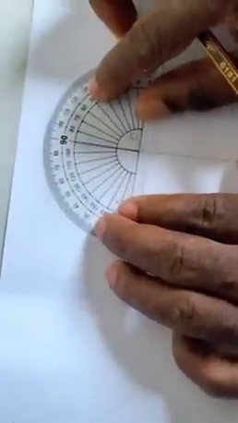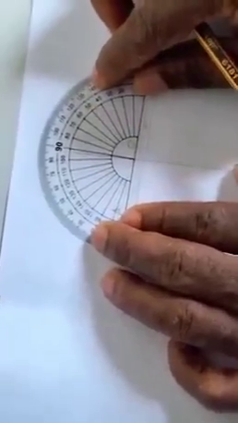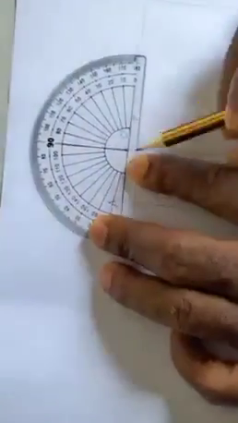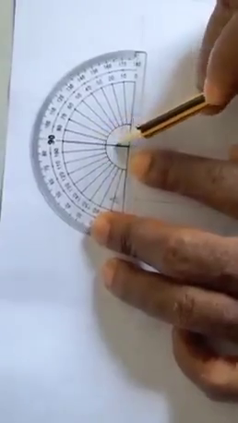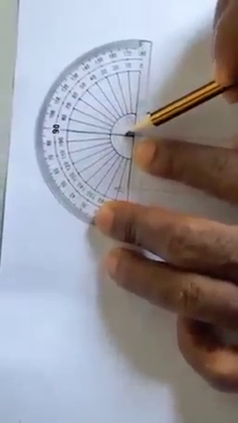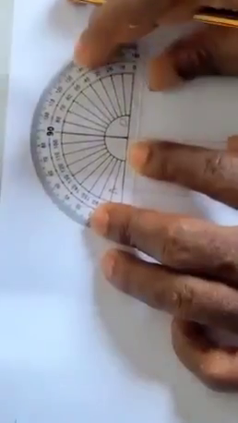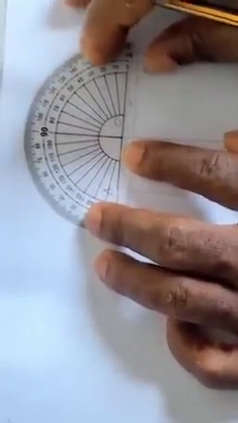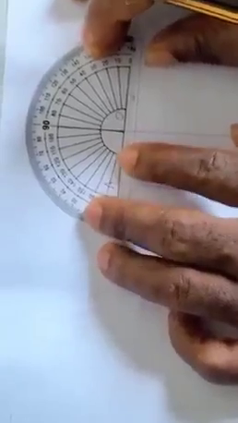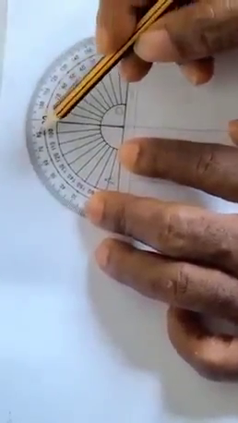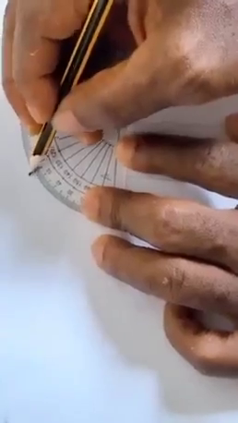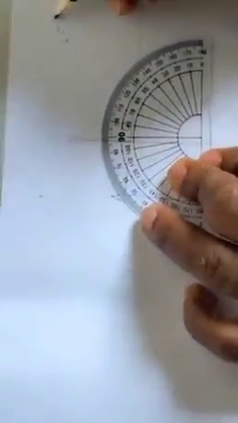For the other one, we follow the same procedure. The baseline of the protractor will cover our AB, while the thick 90-degree line will cover the normal. So this one is 35 degrees. To get 35 degrees, you get it right. 35 degrees: 10, 20, 30. 90 minus 60 is 30. The middle line is 35 degrees here. So i here is 35 degrees.